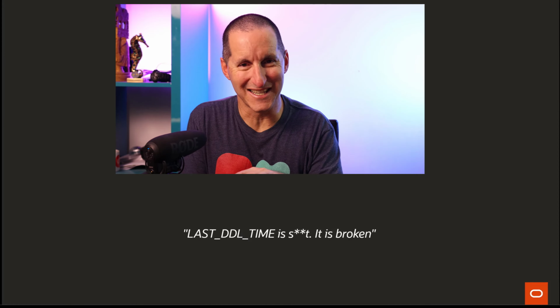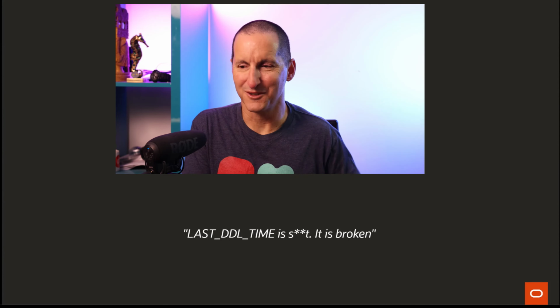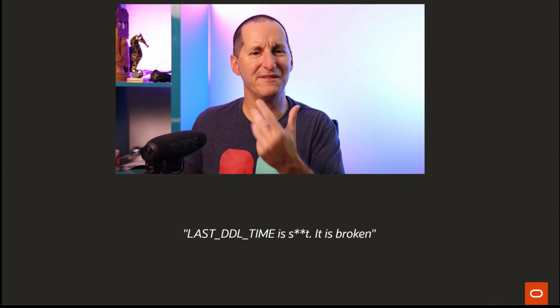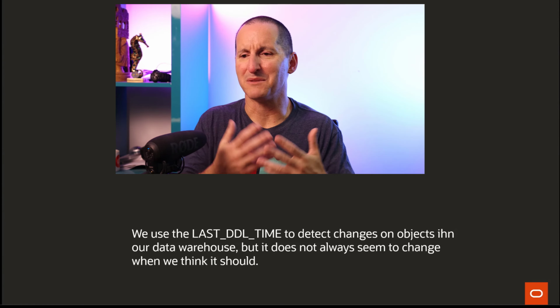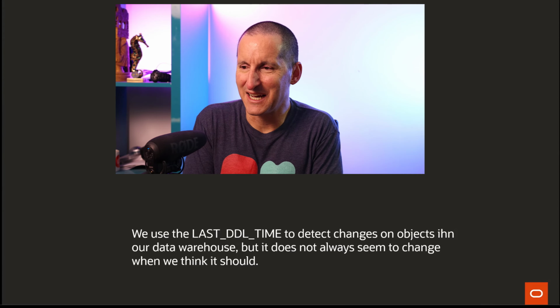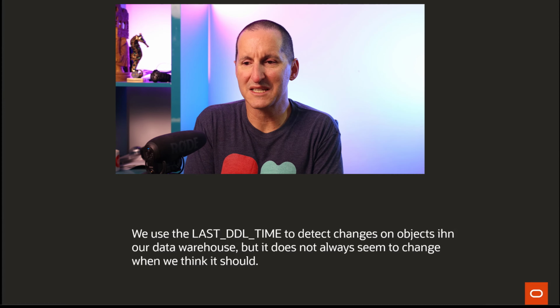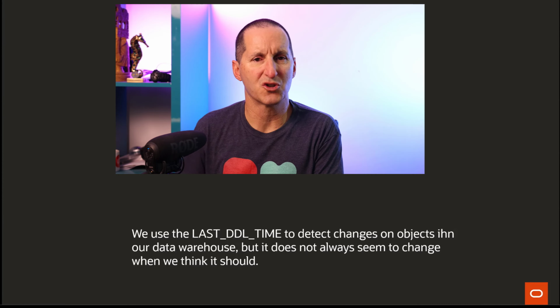Officially, this is the question that came in. Last DDL time is... censored word, it's broken. I'll rephrase that into something a bit more delicate for our viewers. We use the last DDL time to detect changes on objects in our data warehouse, but it does not always seem to change when we think it should.